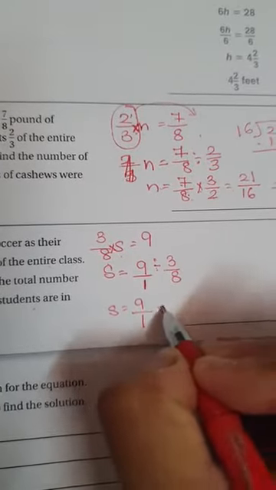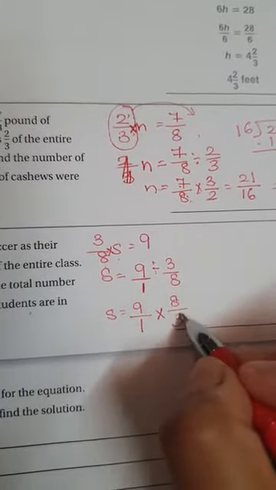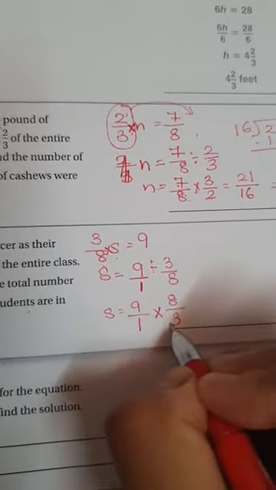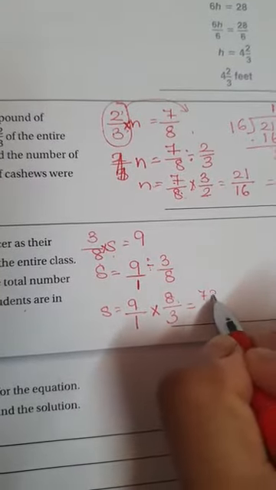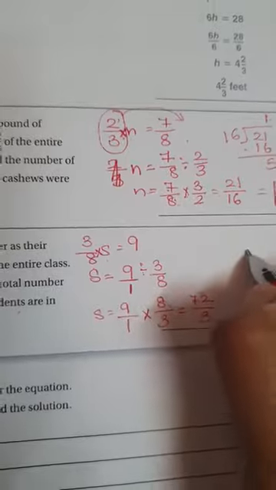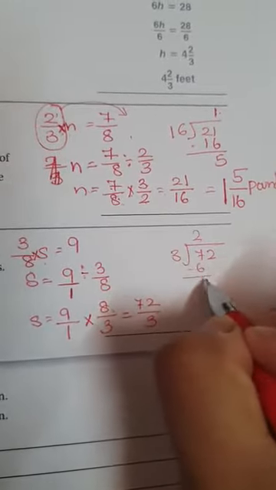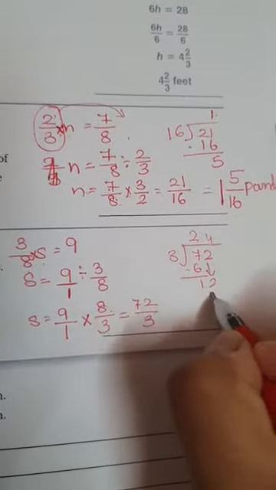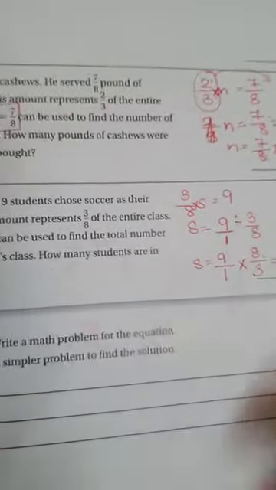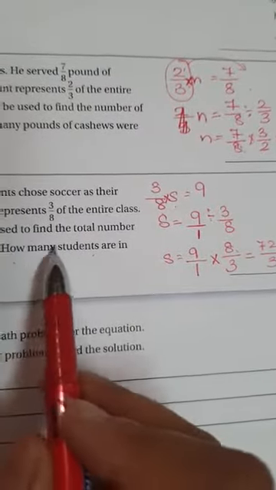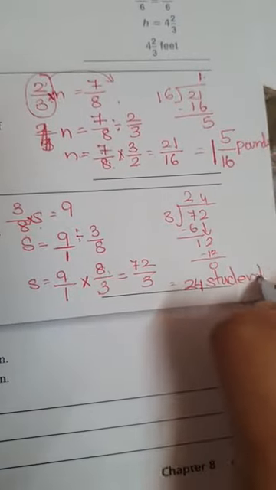Keep it, change it, flip it. Now if you want to simplify, you can simplify both of them with 3, right? But if you are not simplifying, you have to do 9 8s are 72/3. So 72 divided by 3 is going to give me 3 2s are 6, it's going to give me 24. So what is 24? They're asking how many students. So 24 students.